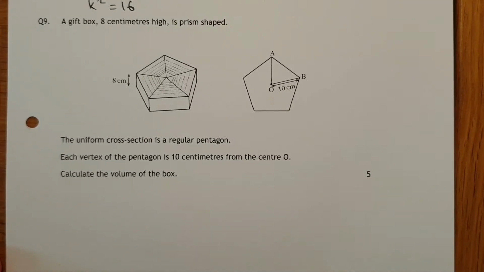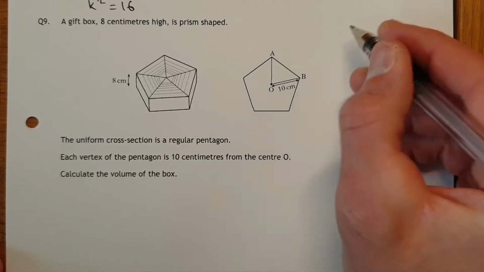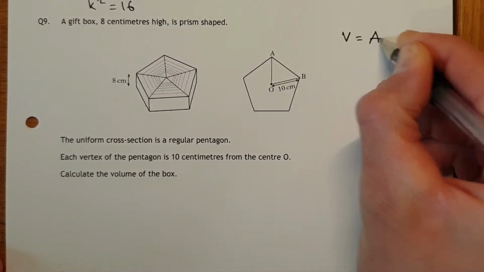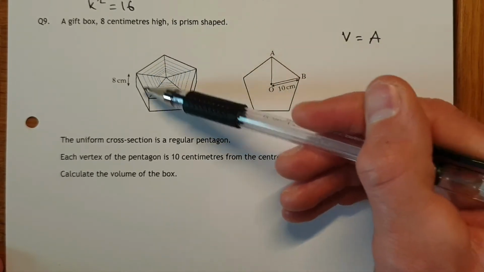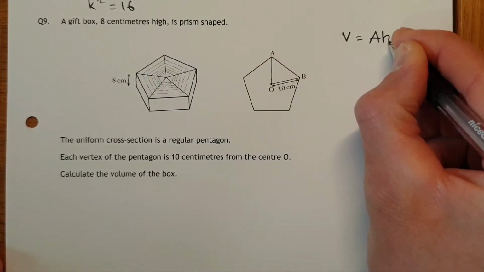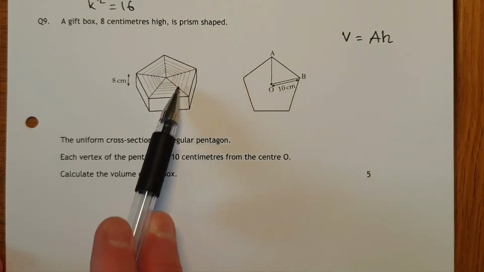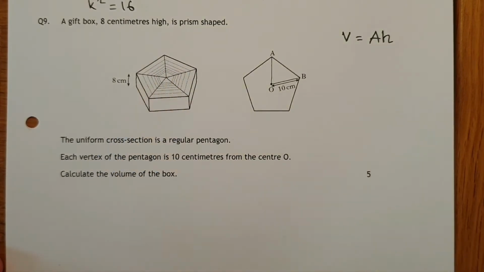For question number 9, you've got a gift box, it's 8 centimetres high, it's prism shaped, and we've got to calculate the volume of the box. So the volume of a prism is the area of the cross section, so that is the flat top there, the area, multiplied by the height. So we need to work out the area of the top bit and then multiply the answer by 8.